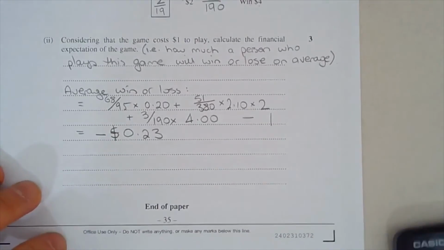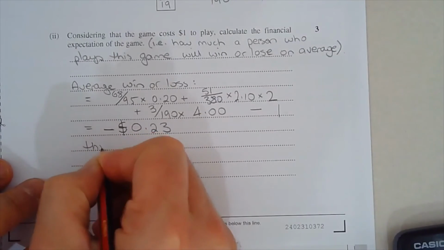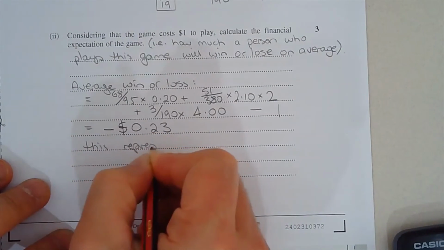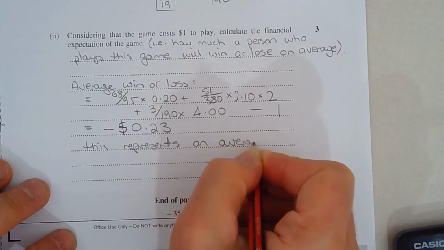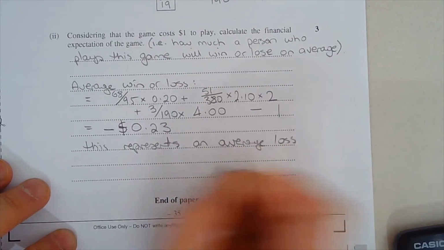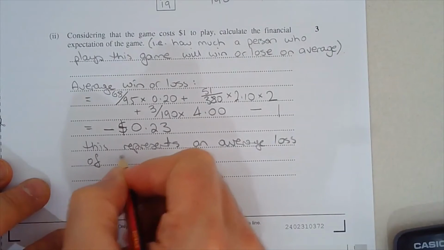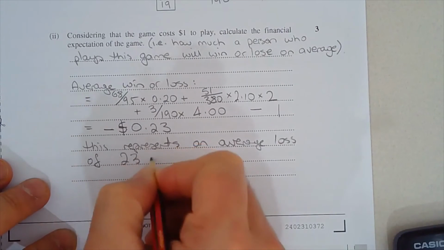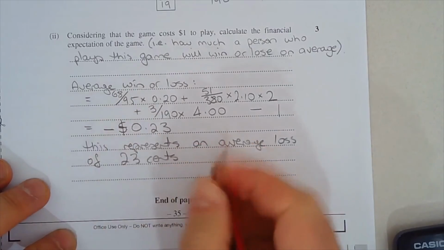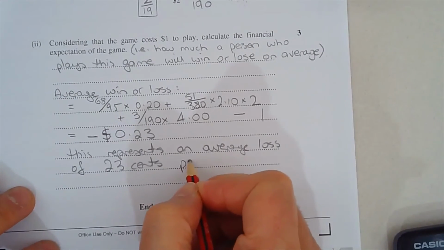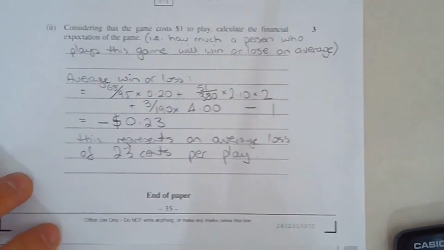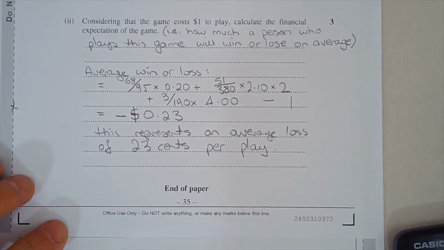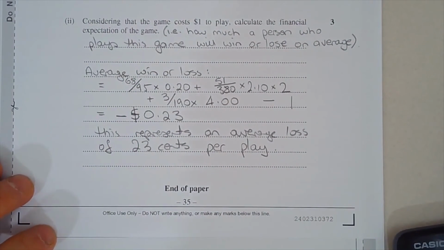So this represents an average loss of 23 cents per play. And that's the financial expectation of this game.